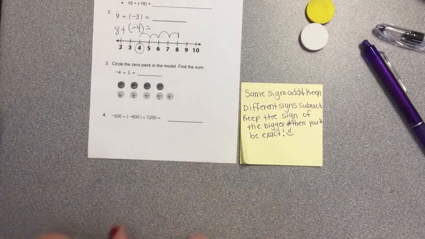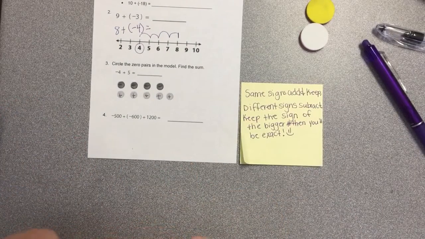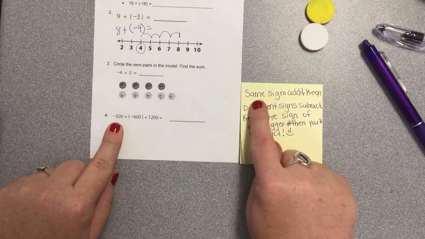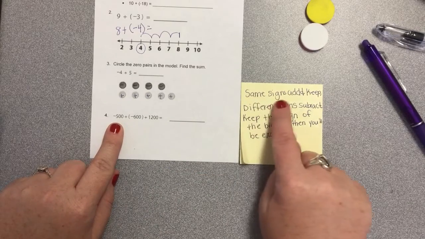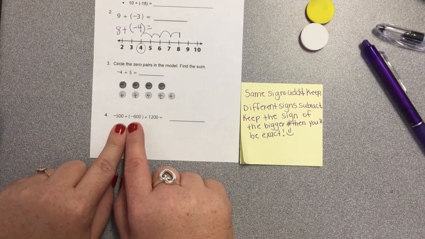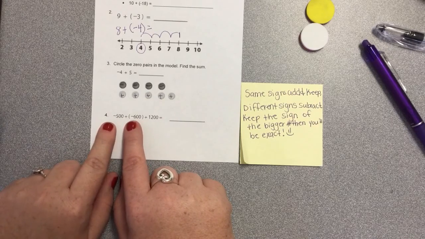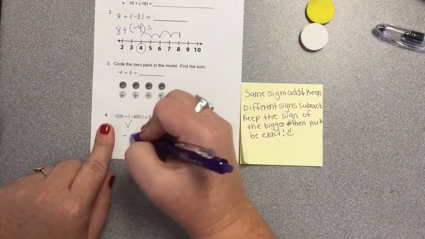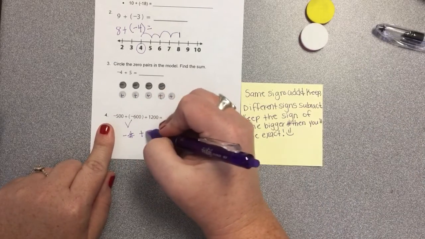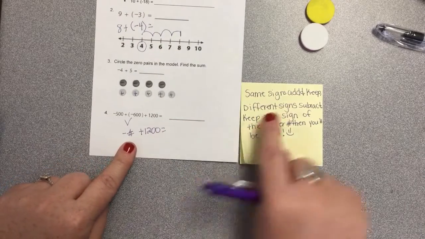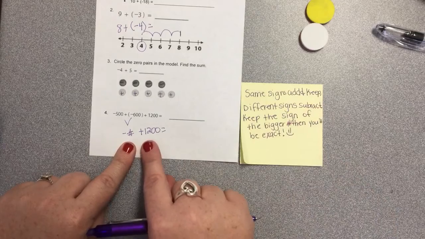Okay, so down here, number 4, it is actually not as hard as it looks. You're just doing 3 steps instead of just 2 steps of adding integers. So the first part, I'm going to go back to my poem where it says same signs, add and keep. I have the same sign, so I'm going to add the 2 numbers and keep the same sign. So I'm going to have a negative number. Then you're going to take that negative number, you're going to add it to 1200, and then you're going to subtract, because it's different signs, subtract.